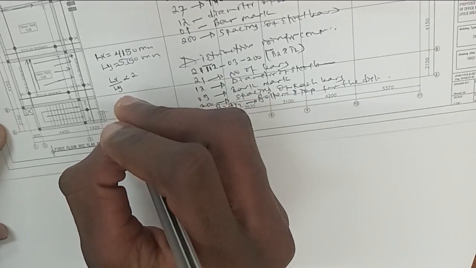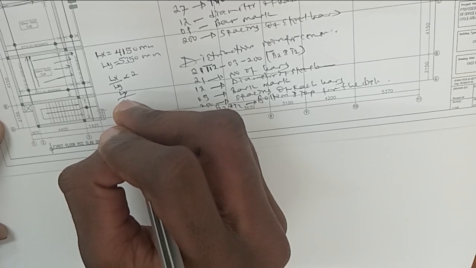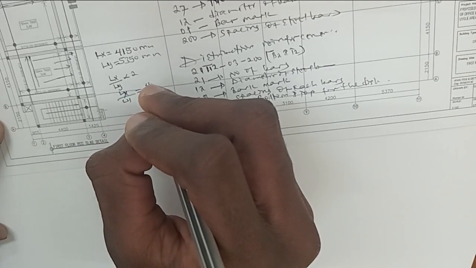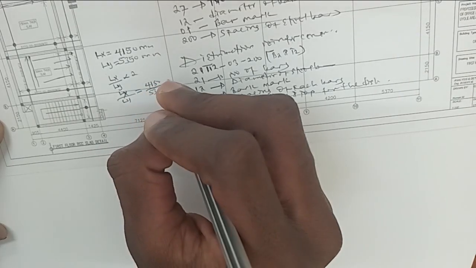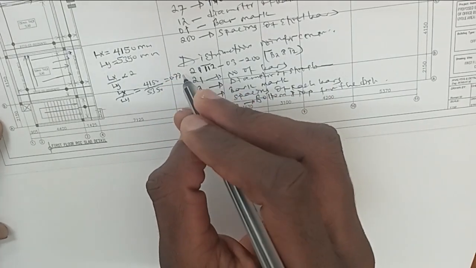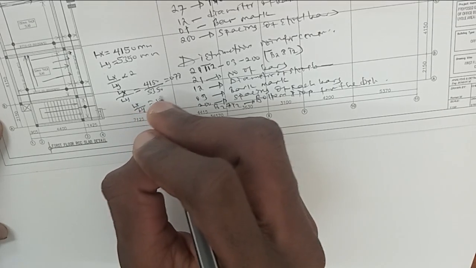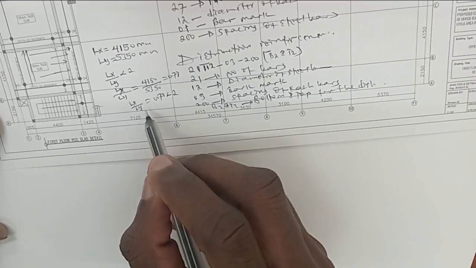Now let's check here. LX over LY. LX is 4150 over 5350. When you divide this, it equals 0.78. LX over LY is 0.78, which is less than 2. This means that it is a two-way slab.